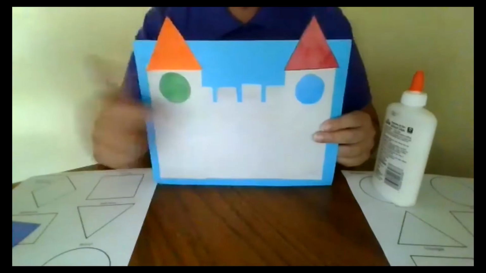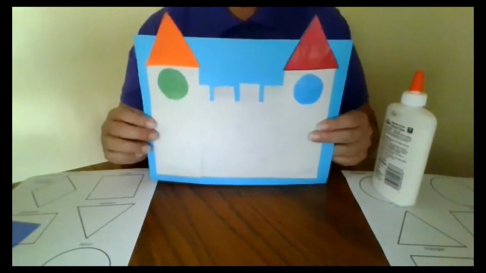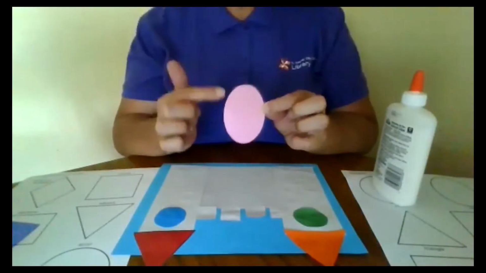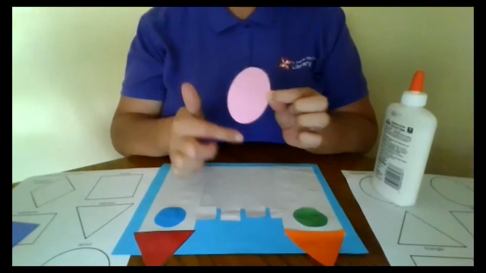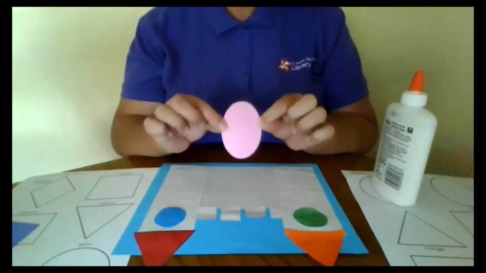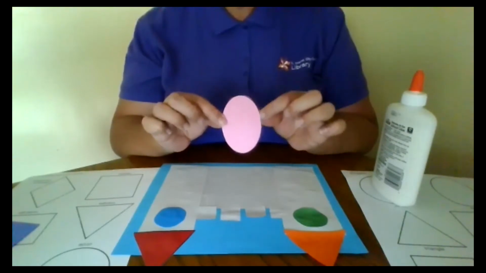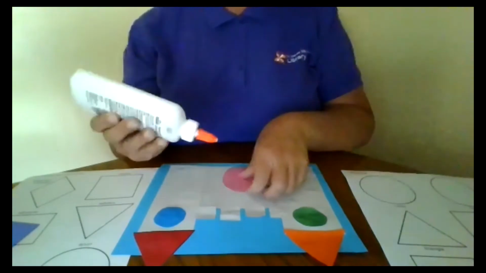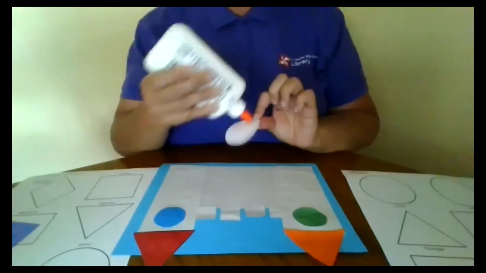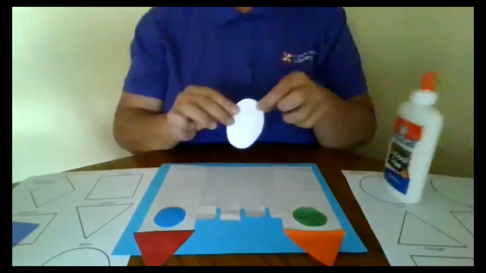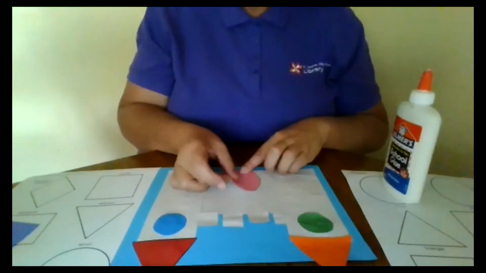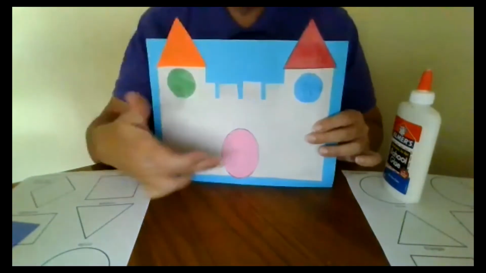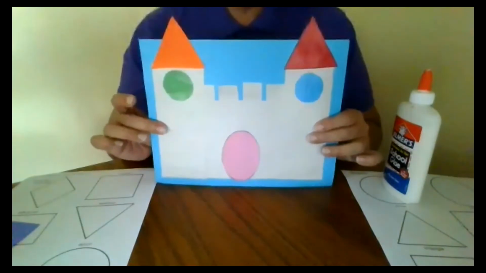But we need a way to get into our castle. So let's find our oval. I found that oval, and an oval is like a circle, but it's longer. It's an egg shape, isn't it? So this oval is pink. We're going to use that for our door. We want people to be able to get into our castle. So I'm going to glue it right here, down here, on top of that first rectangle that we put on our paper. I'm going to glue it right here. So we have our oval door ready for people to come in.